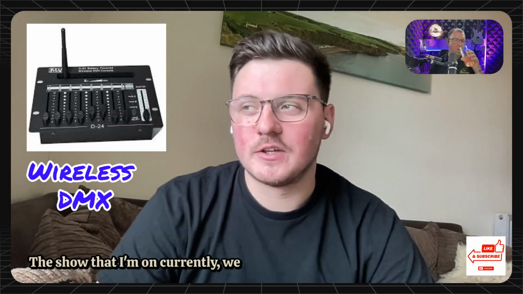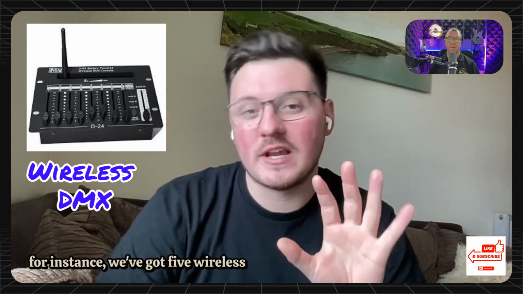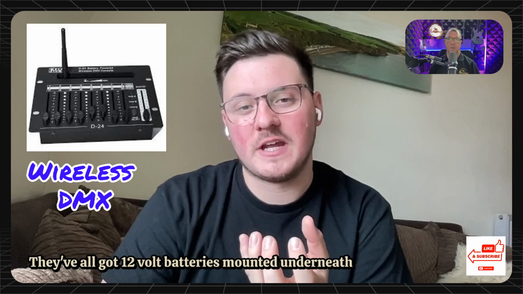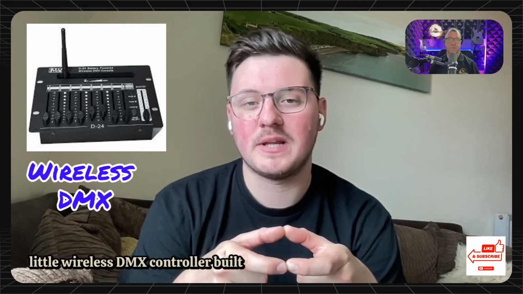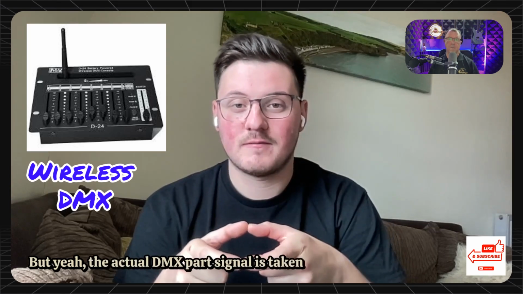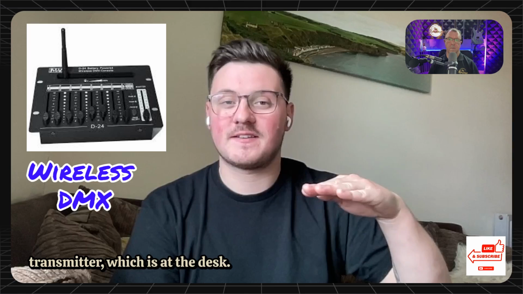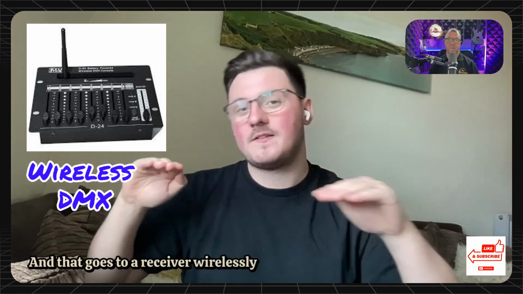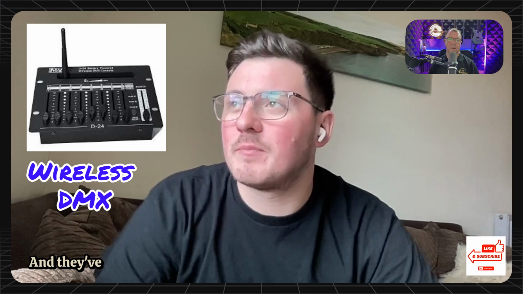Now, we also know that recently wireless DMX, would you say it's reliable or not? Yes, I think it is. The show that I'm on currently, we use quite a lot of wireless DMX stuff. For instance, we've got 5 wireless tables. They've all got 12-volt batteries mounted underneath and a little wireless DMX controller built in, which is called a Showbaby. The Showbabies still have that 5-pin XLR output to go to your fixture, but the actual DMX signal is taken from a transmitter at the desk, and that goes to a receiver wirelessly to where the fixture is. And they've been very reliable.